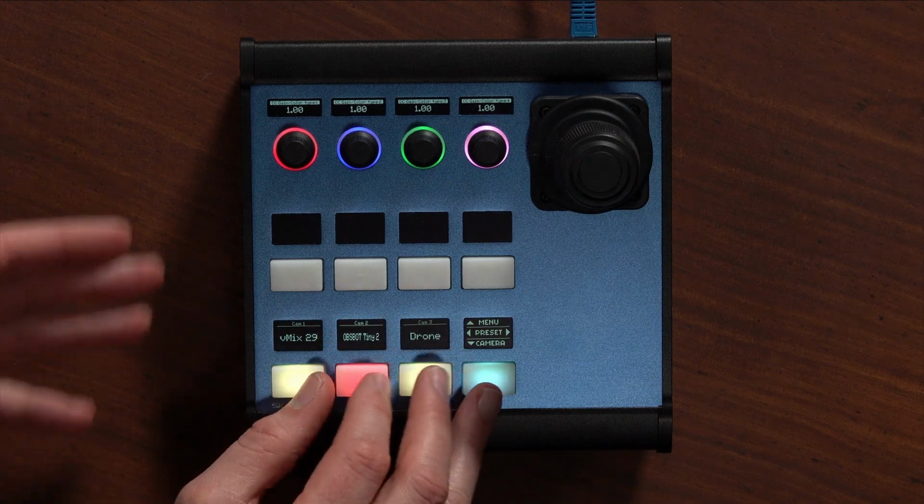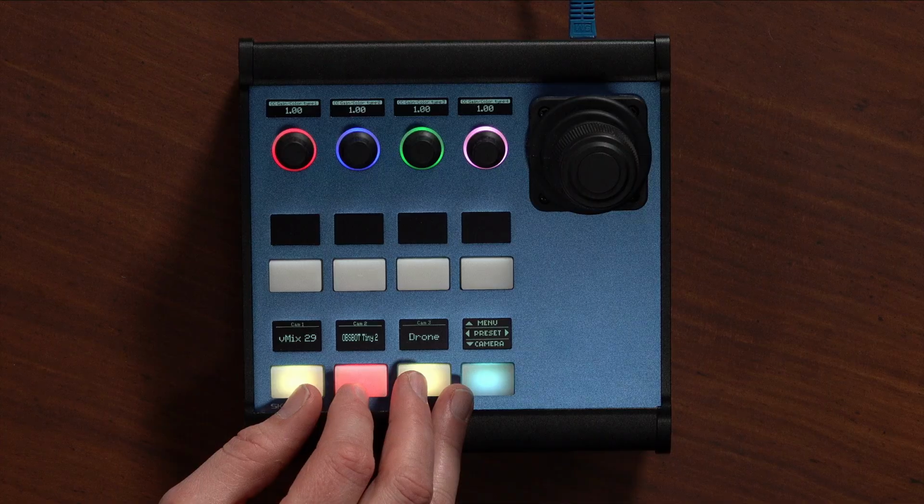We have larger, smaller things in between. This one has great color screens. We won't see that much in this video. We've just picked it because it's a joystick. Cool joystick, by the way. It's a Hall effect joystick.